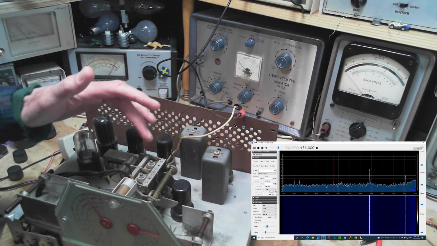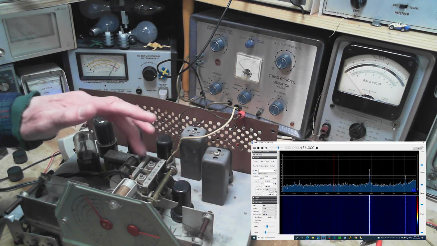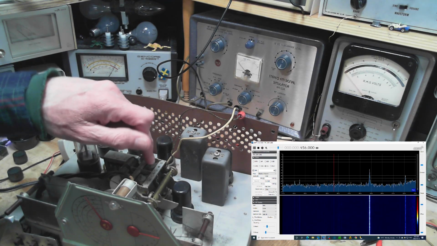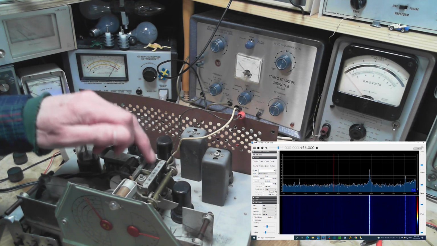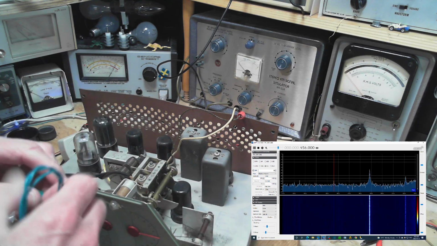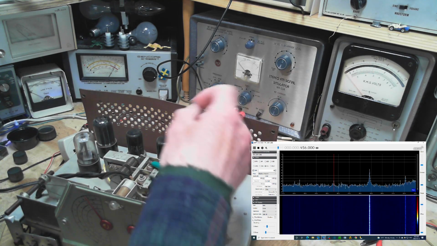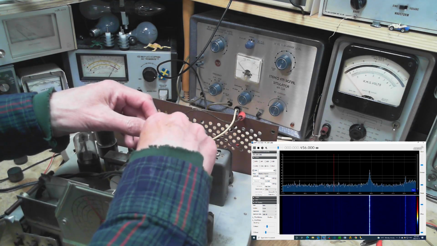So the oscillator capacitor is this one, and the front end capacitor is this one. And this is the part of the insulated structure that's holding the stator plates. And it's a perfect terminal for me to clip on, just like so, and then it'll just ground it, like that. And that'll kill the oscillator.